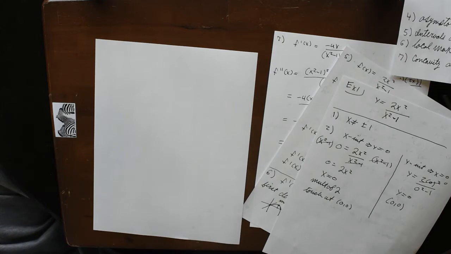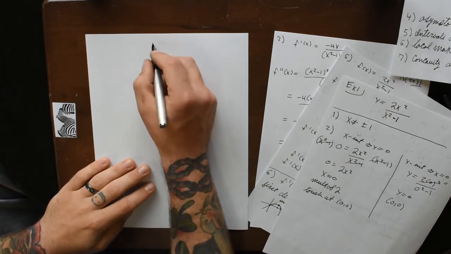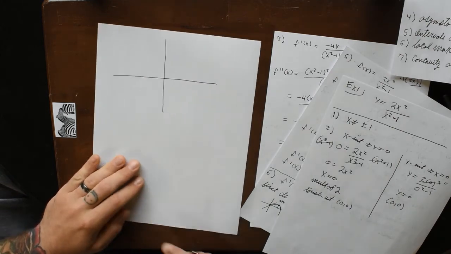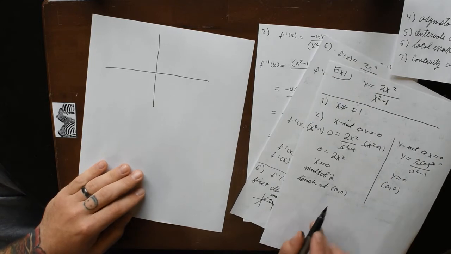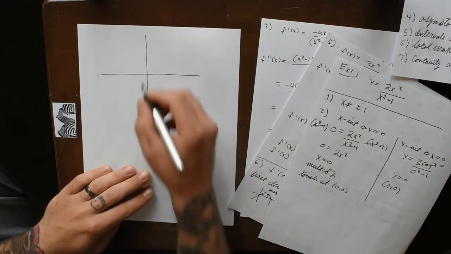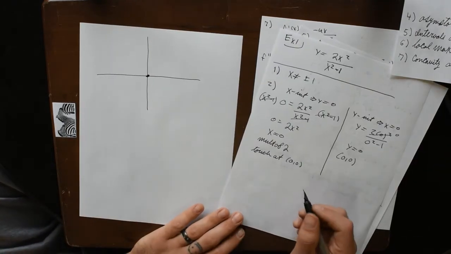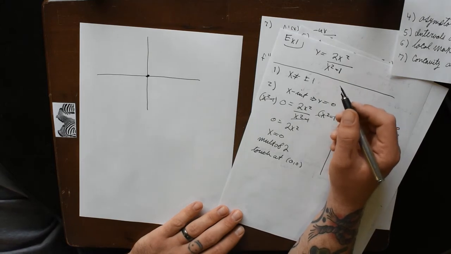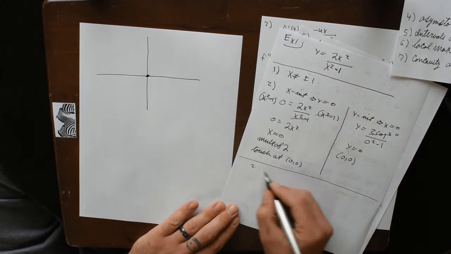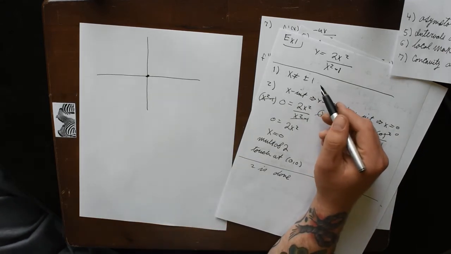And so now we're trying to take all this information that we have. I am going to draw a graph. So we know we're going to touch the x-axis at the point 0, 0. We know we have that point. This is everything we know for 2, I should say. 2 is done.